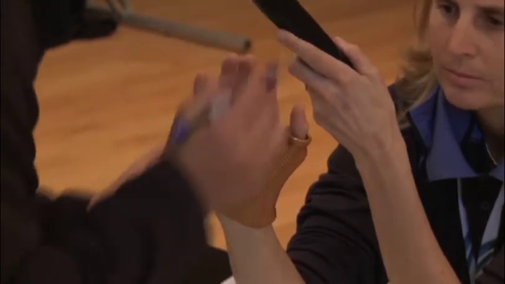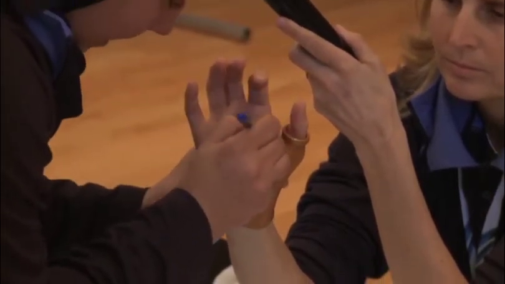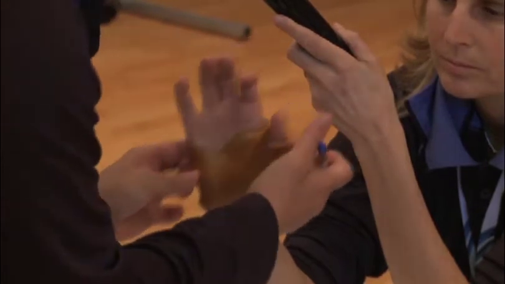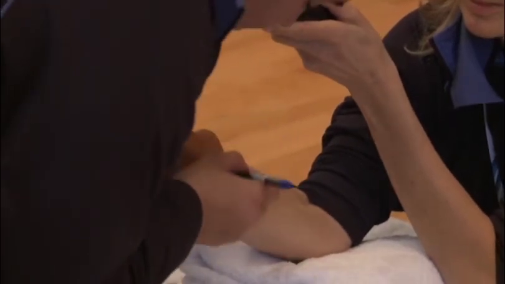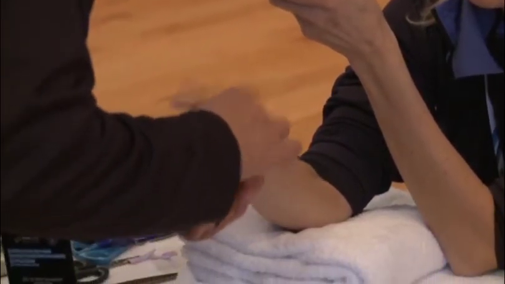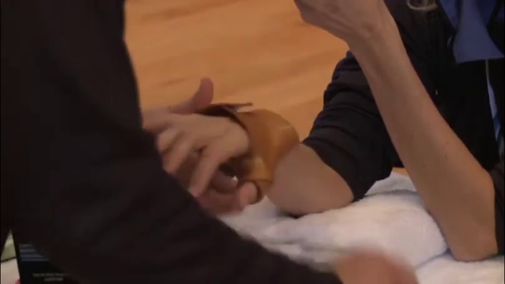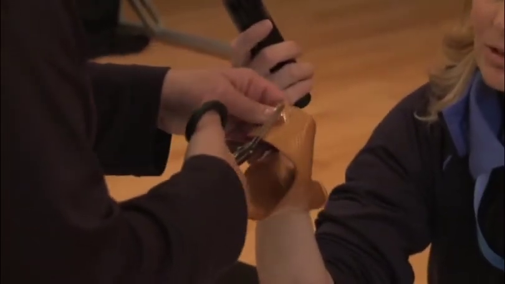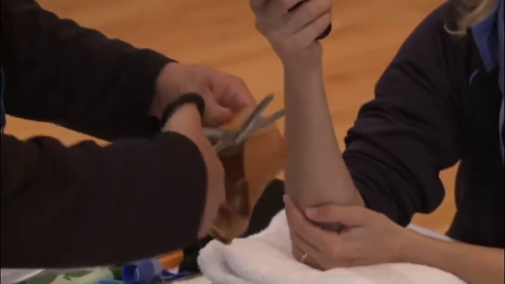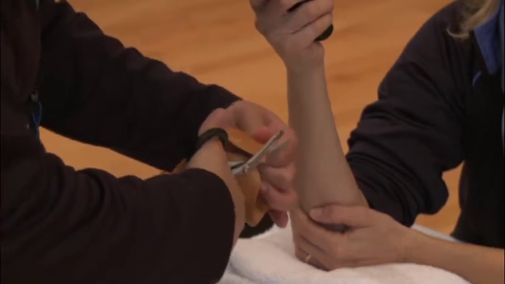I take a pen. I adjust here. I will fold all this part. I will cut all this one and eventually this one. So I always cut the corners.